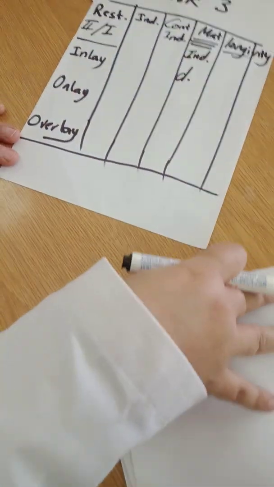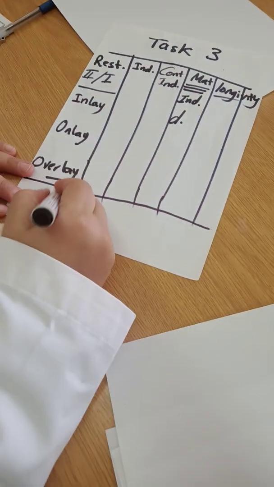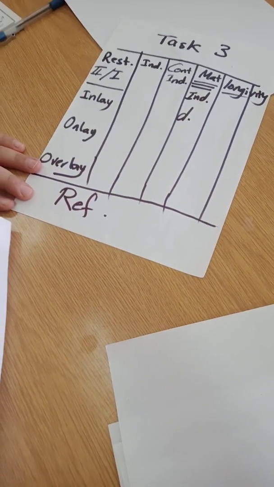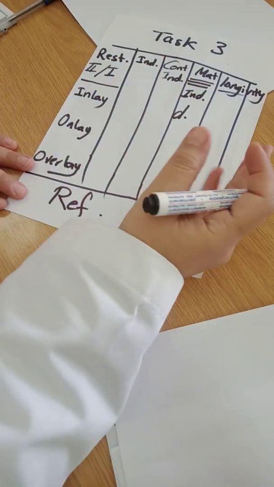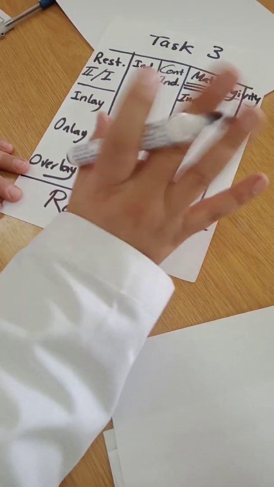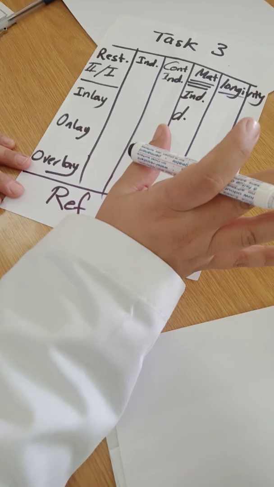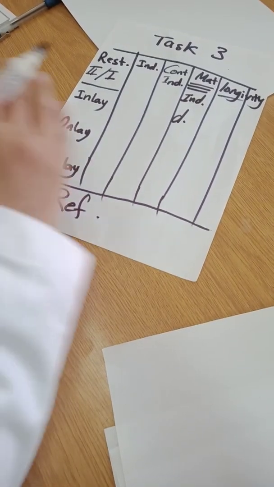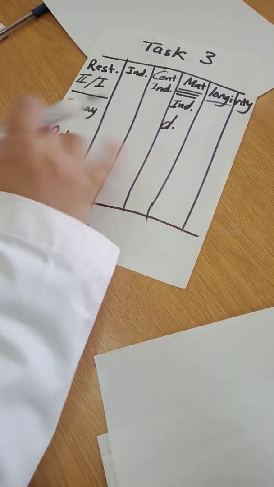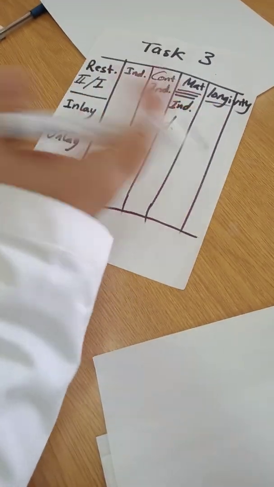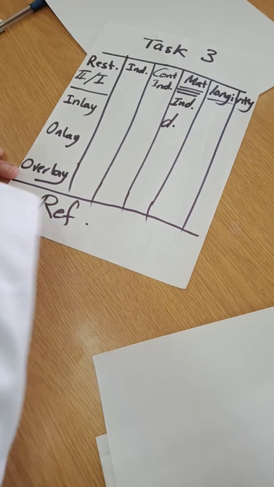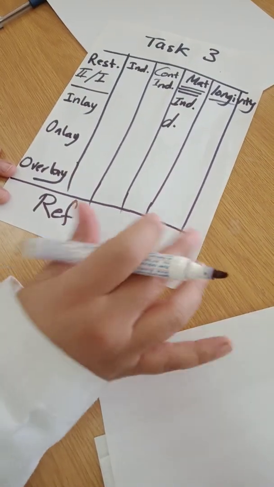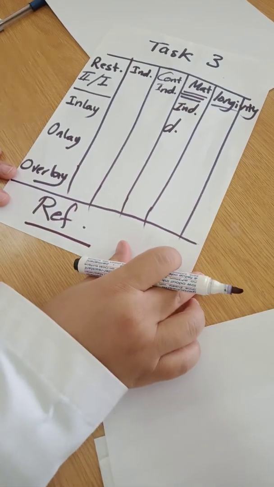Today, what's different from previous tasks, today you're going to always write your references. Okay, always write your references, which book you took them from. Now you have a collection of almost 10 books for fixed prosthodontics. So I want the reference. Okay. And usually the inlays, overlays, onlays are all on posterior teeth. Anterior teeth, we don't use that terminology, and we don't use these restorations, okay? So this is our task 3, reference, please include it.